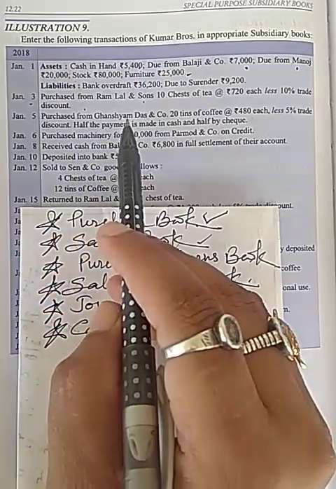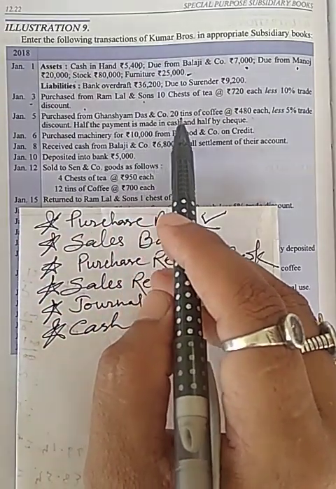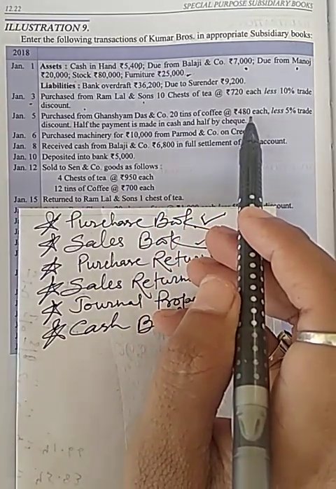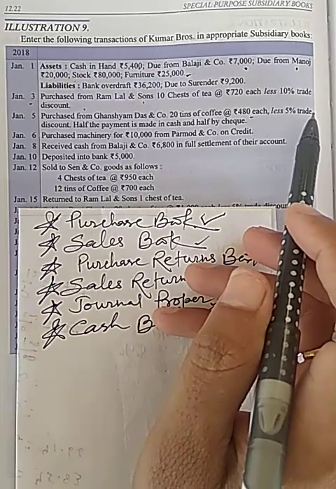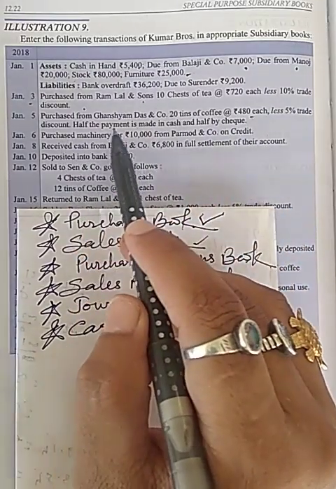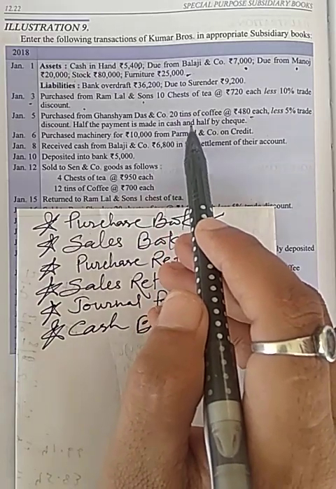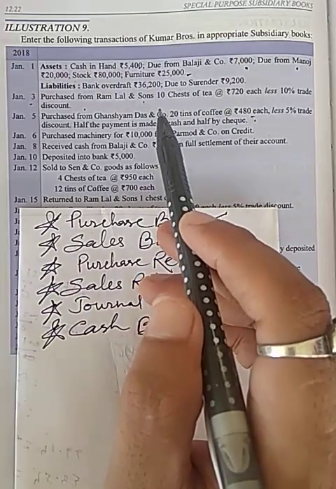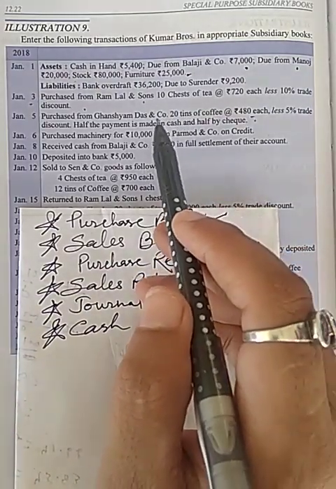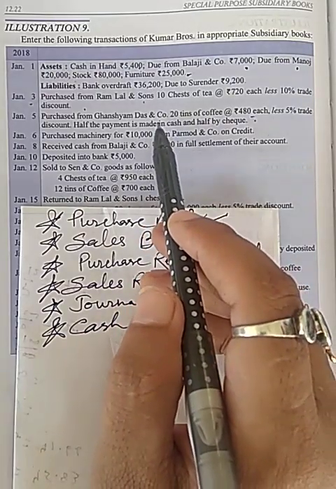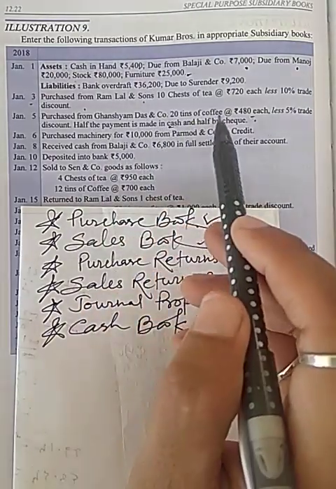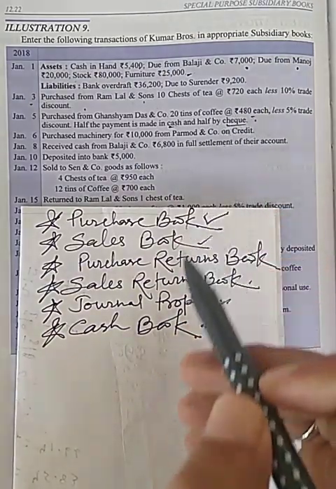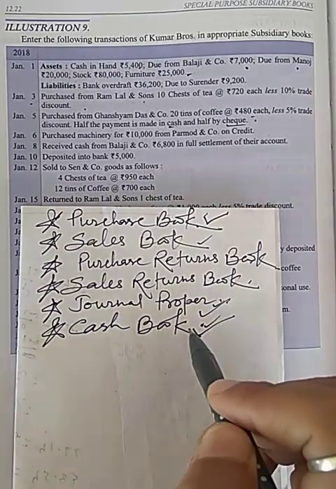The next transaction is purchase from Ghanshyam Das and company 20 tins of coffee at the rate of 480 each less 5% trade discount. Half the payment is made in cash and half by cheque. So this is not a credit transaction, this is a cash transaction, because half the payment is made in cash and half by cheque. So it will be recorded in cash book only, on the credit side.